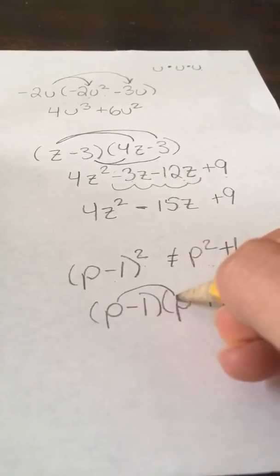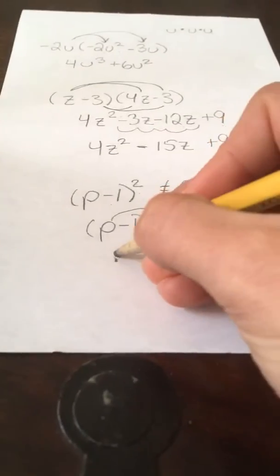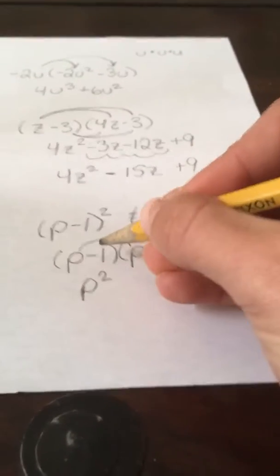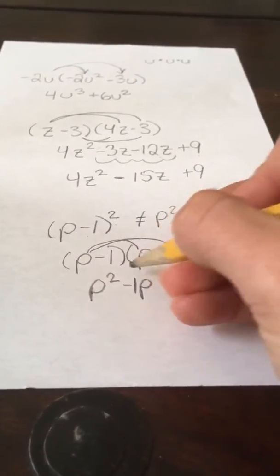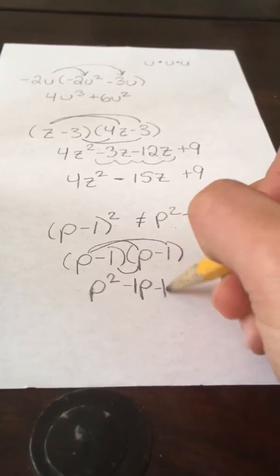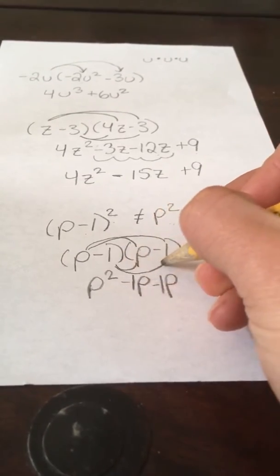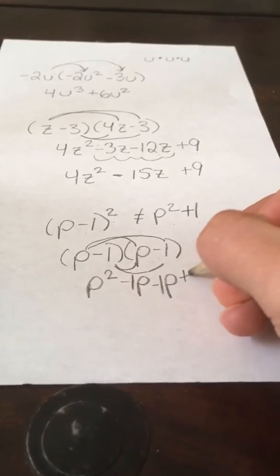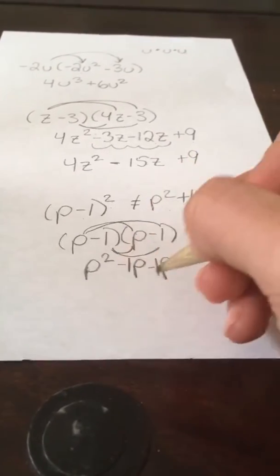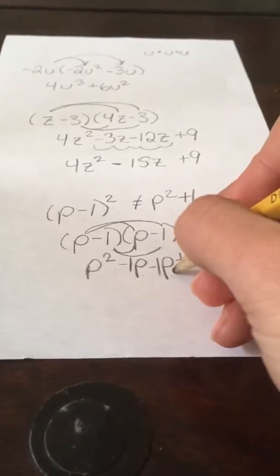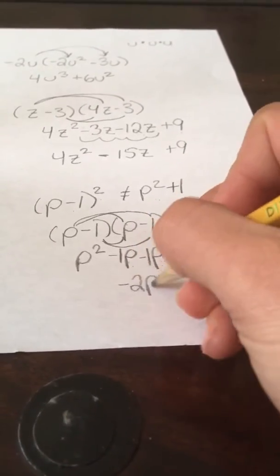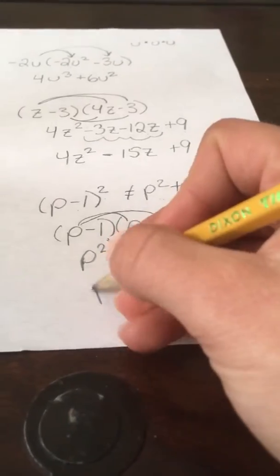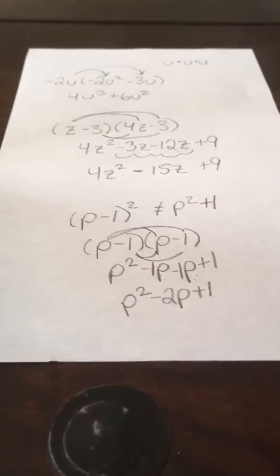Then you do have p squared first, right? But then you also have an outer and an inner. So you have minus 1p, and then the inner is also minus 1p. The last would be negative 1 times negative 1, which is positive 1. When you combine your like terms here, the p's do not cancel out. So negative 1p and another negative 1p will be negative 2p in the middle. And then you can go enter this in: p squared minus 2p plus 1.